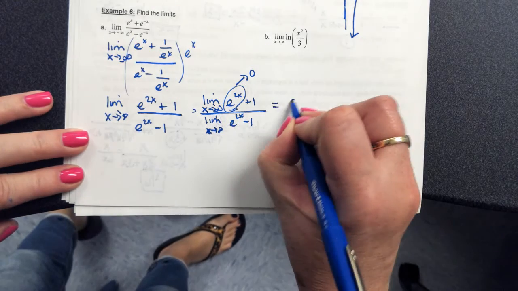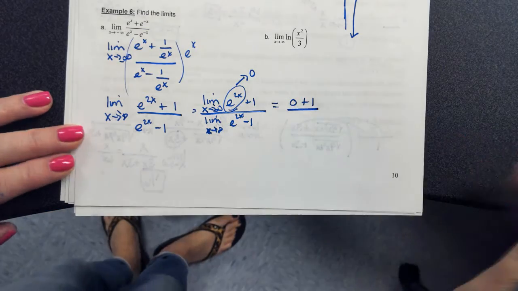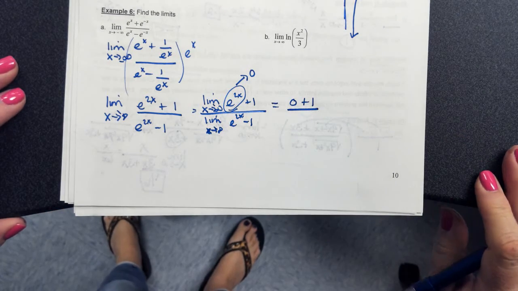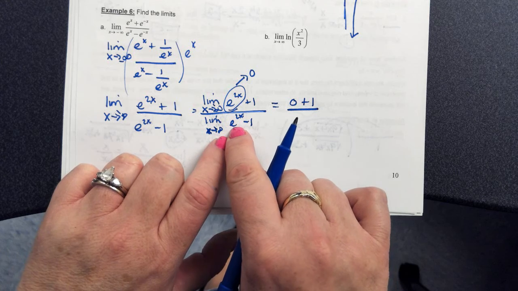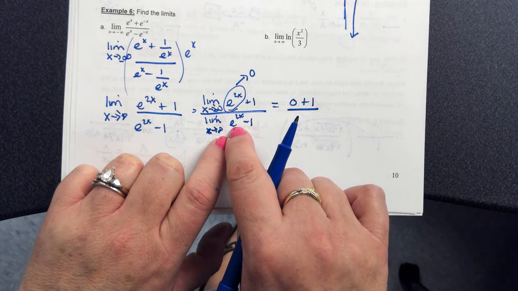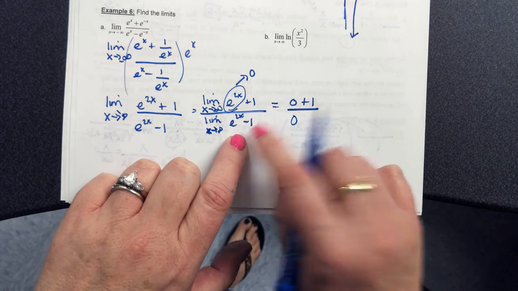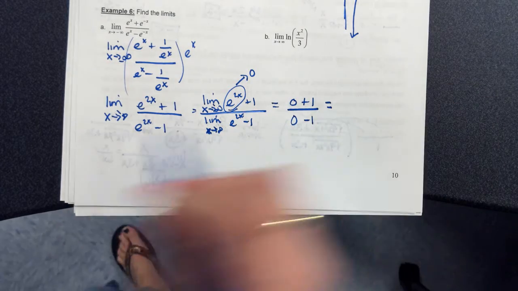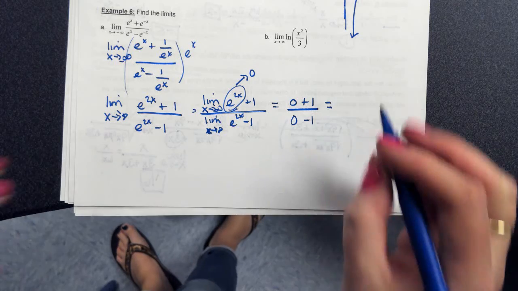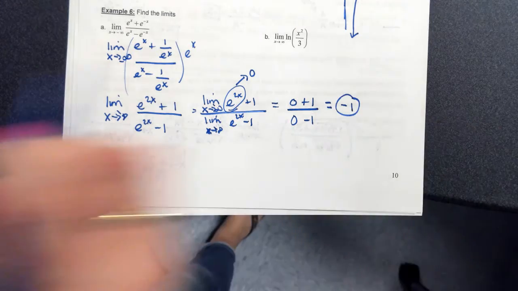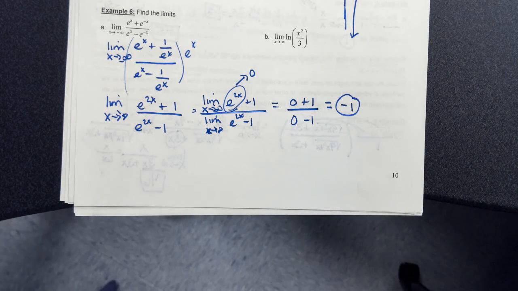So the numerator is going to be 0 plus 1. We just talked about in the last problem that the limit as x goes to negative infinity of e to the 2x is 0. The limit of any constant is just itself. So what is this limit going to be? This limit will simply be negative 1. So don't forget about all those properties of limits.